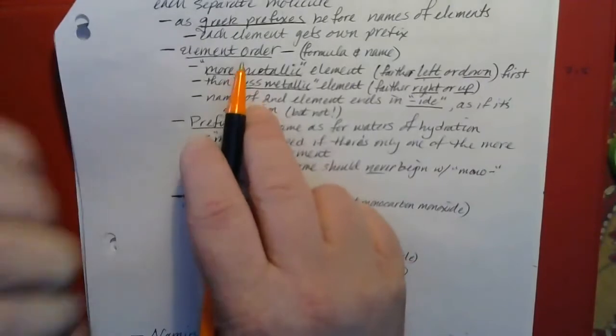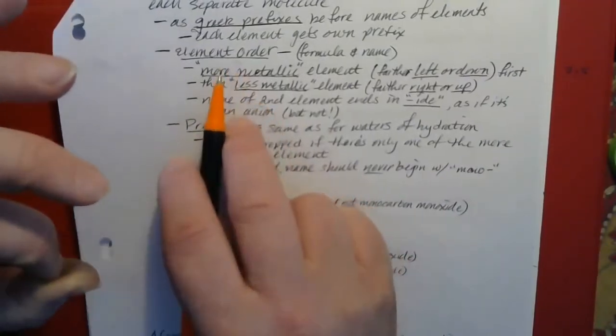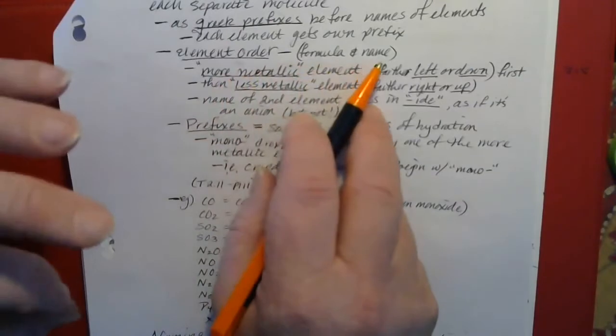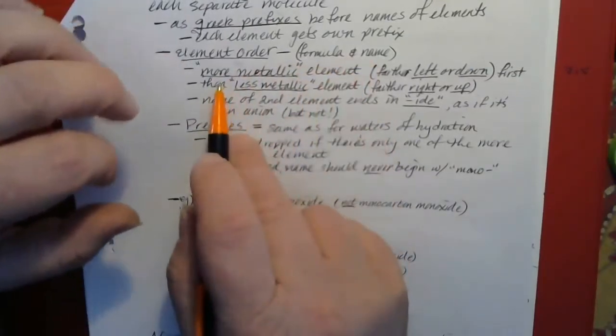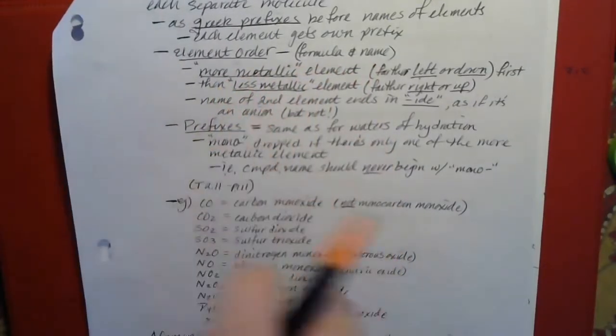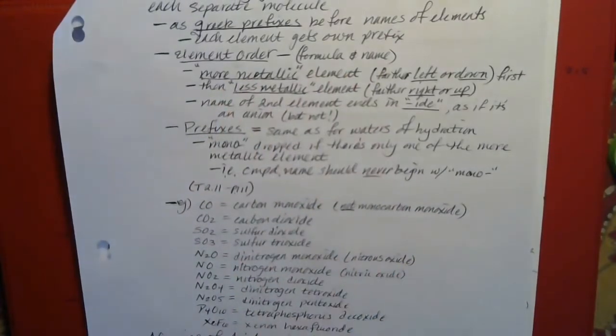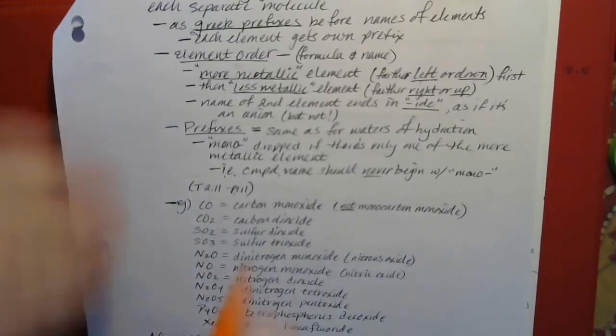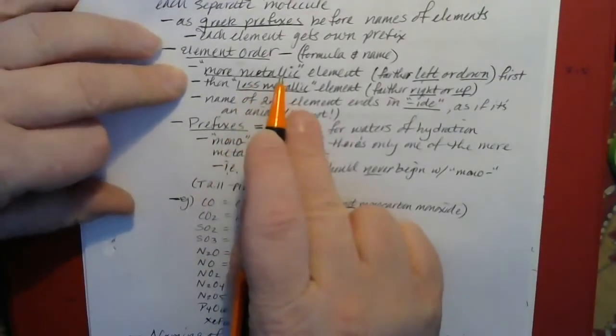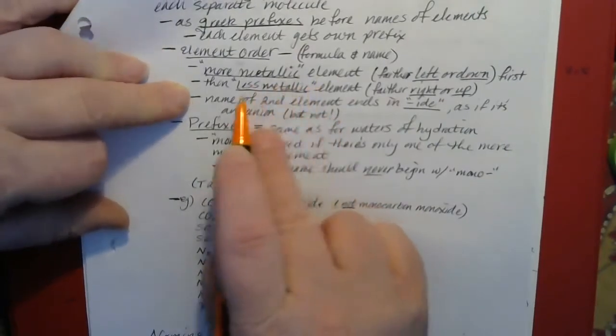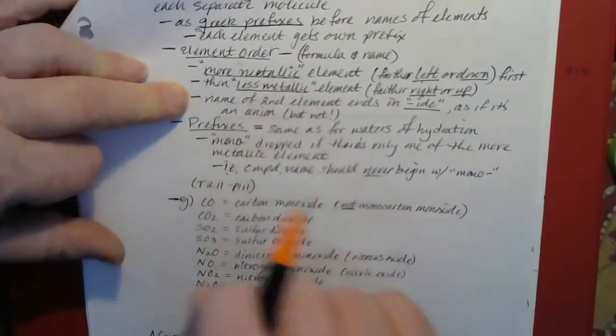Another important thing to keep in mind is the element order. And this goes for both the formula and the name. In ionic compounds, it's pretty straightforward. Cation first, anion second. But in covalently bonded compounds, you don't have ions, so you don't have a cation or an anion. So it's harder to say which one should come first. The convention is that the more metallic element comes first and the less metallic element comes second.